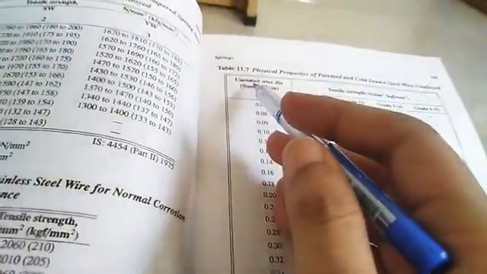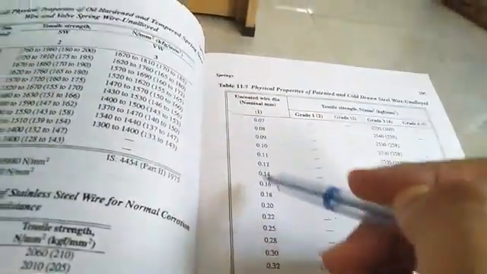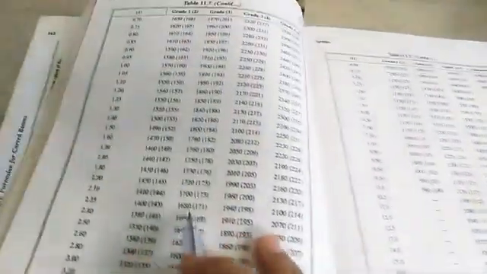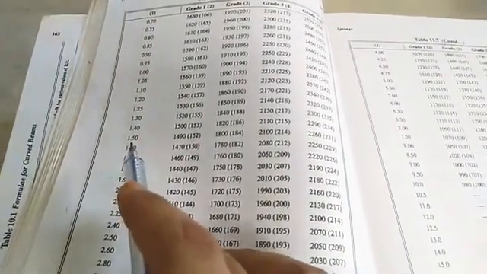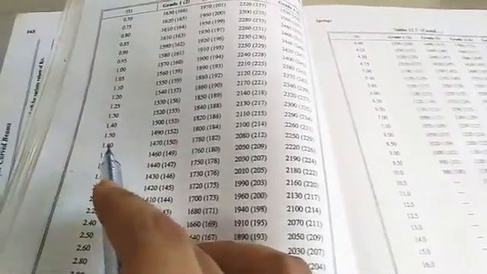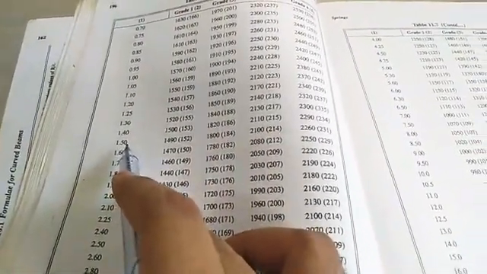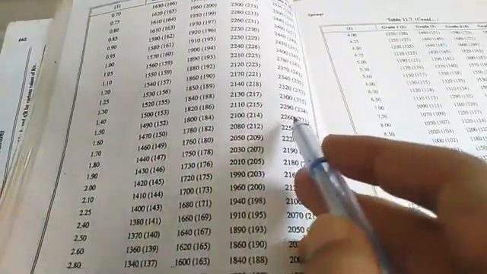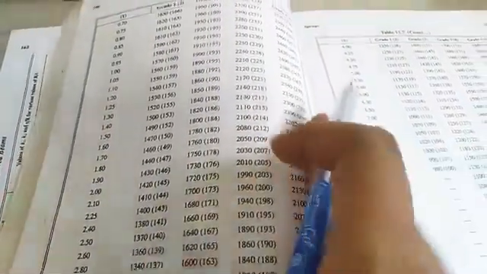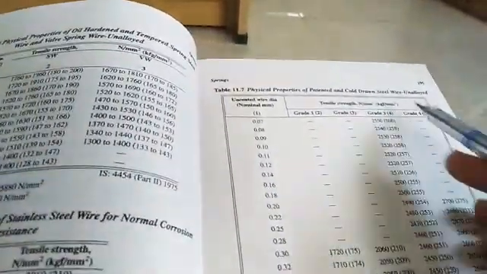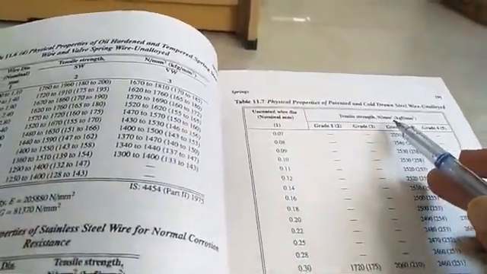They have given the uncoated wire diameter, so we shall consider the wire diameter as 1.5, and the corresponding tensile strength is 2260 Newton per mm square.